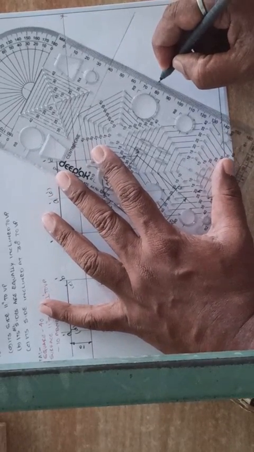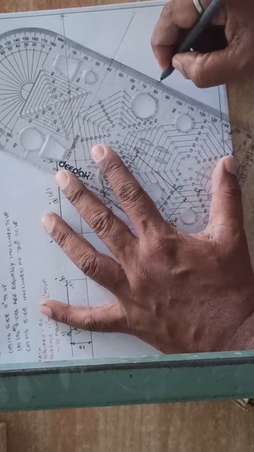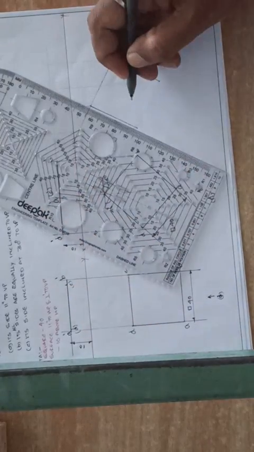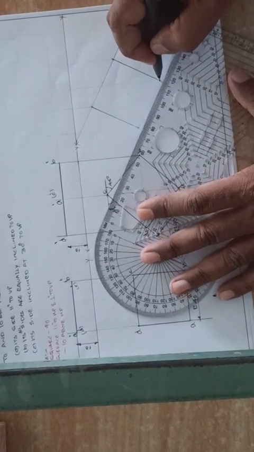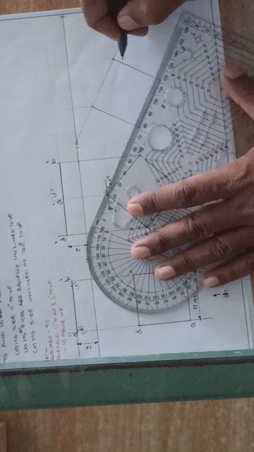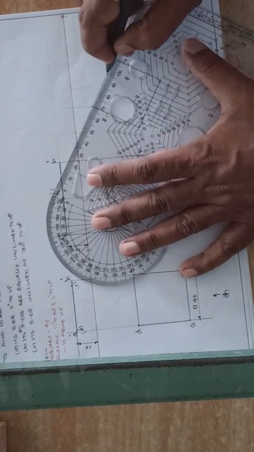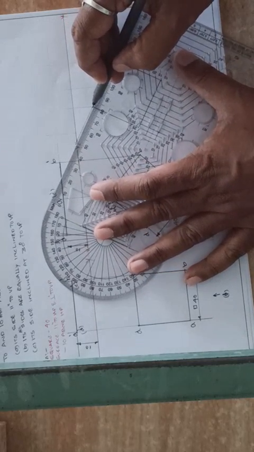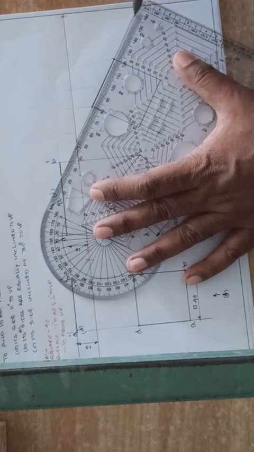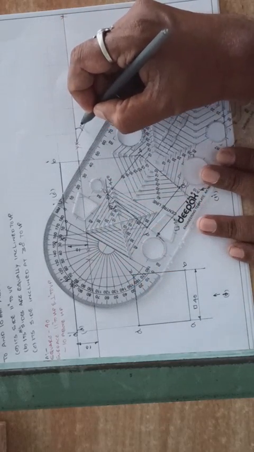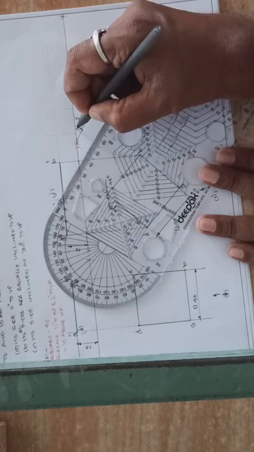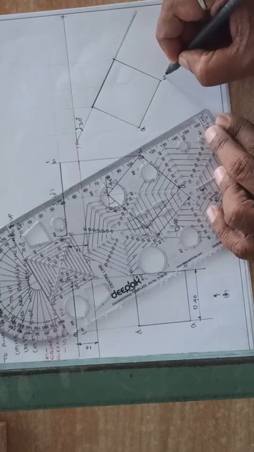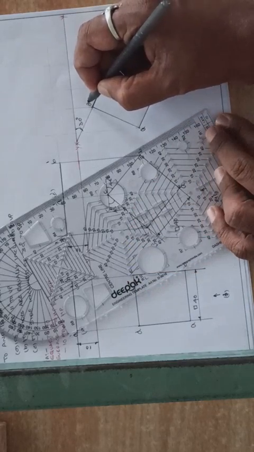That is one side, other side. Okay, now you are getting a square here. You are getting a square, but this line should be a thin line. This is a very thin line. Now what is the angle? 30 degrees. The side is inclined at 30 degrees. Again you can mark the notations A, B, C, D.